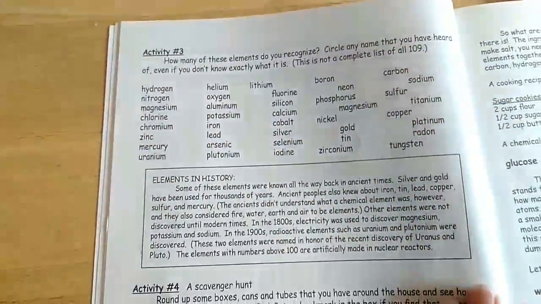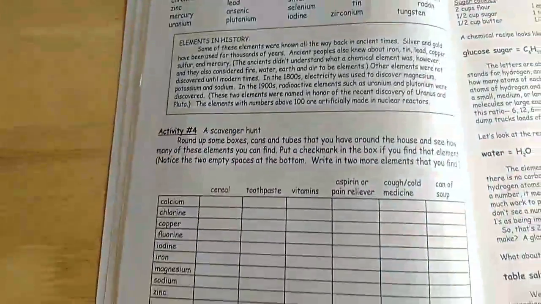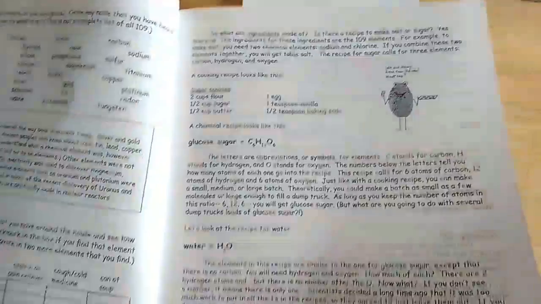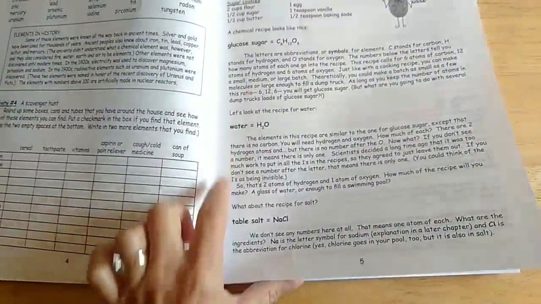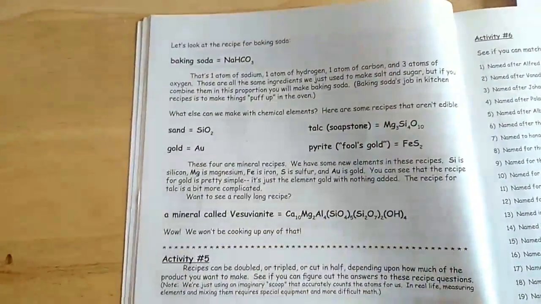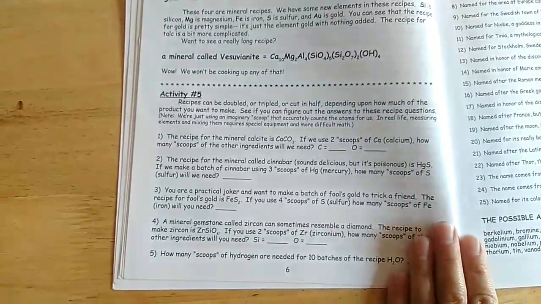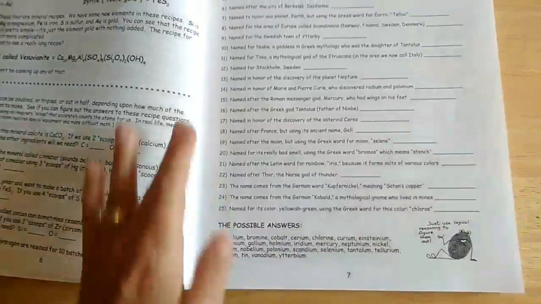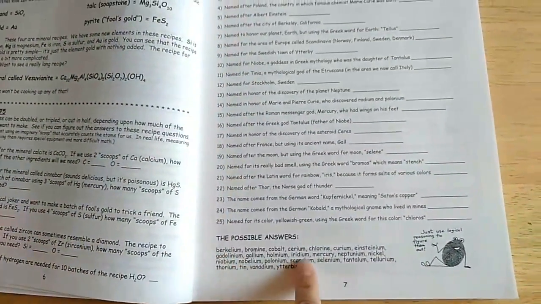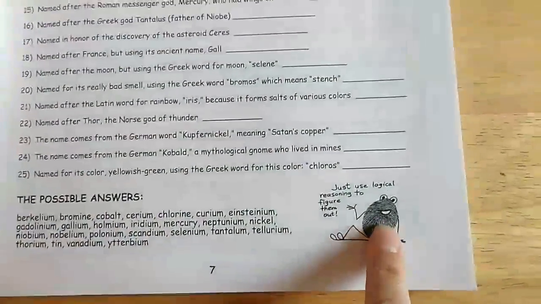Okay, and here's some more activities for chapter 1. There's a sugar cookie recipe. Here it tells you what water is made of, what table salt is made of, baking soda. There's another activity, which is just, as you can see, a worksheet. Then they give some answers down here.